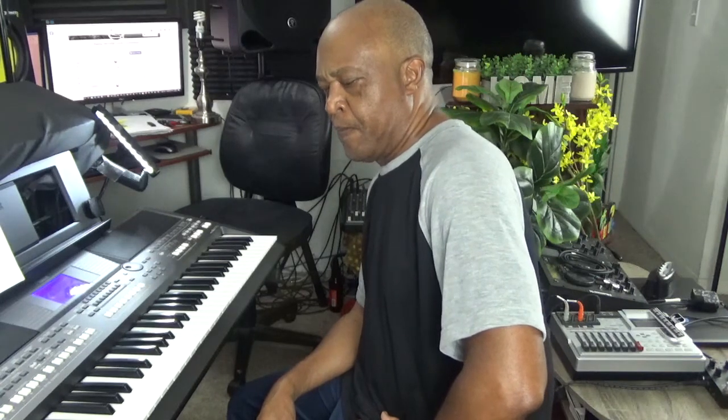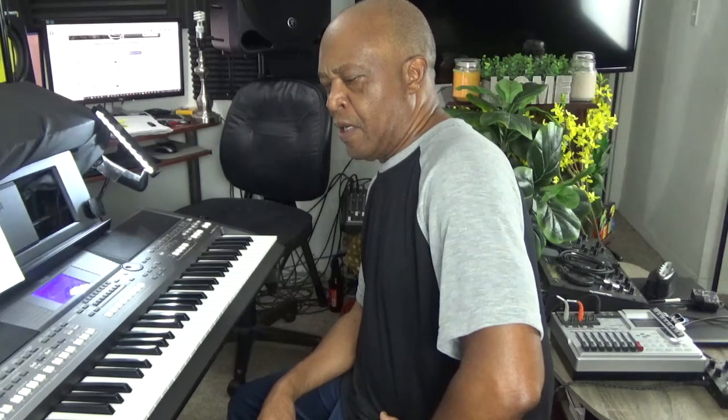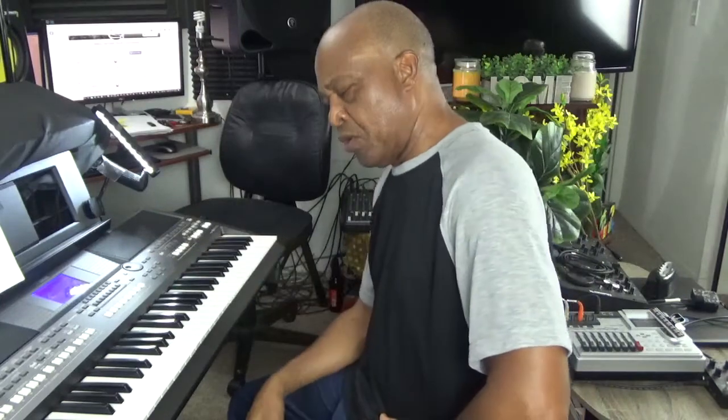We have gone over how to use the available tensions over major type chords, and now we're going to practice the available tensions that we can use over minor seventh type chords.